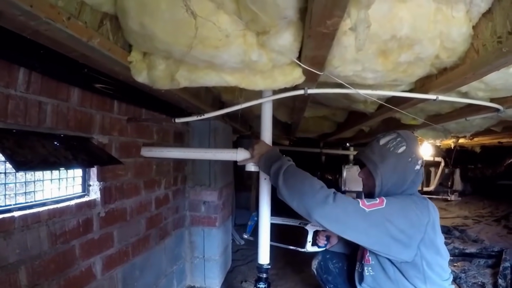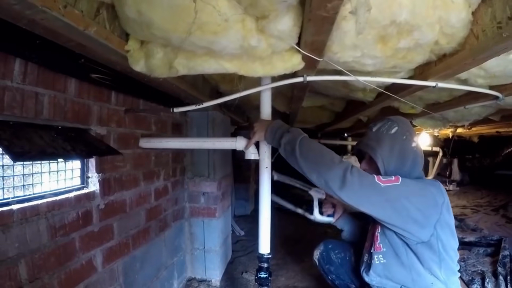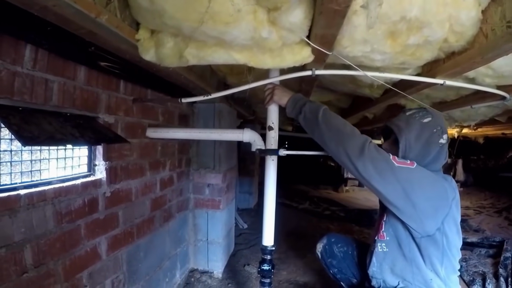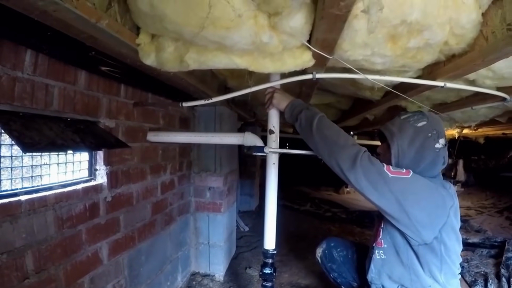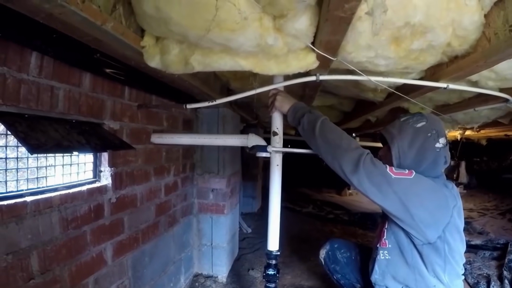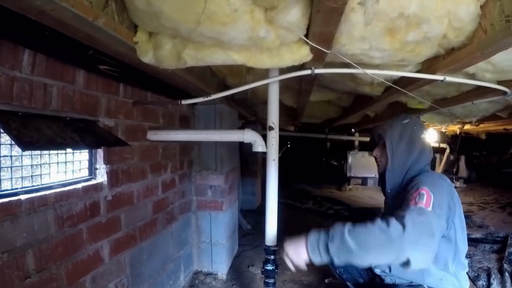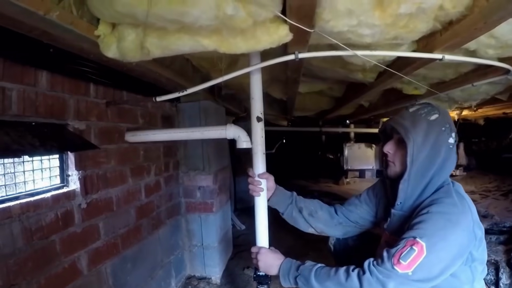Perfect. And then we want to go to the top of that coupling. Make a real good little slice so you know where it's at. Perfect. Now we can transfer that measurement and cut it right. We'll have a perfect fit.